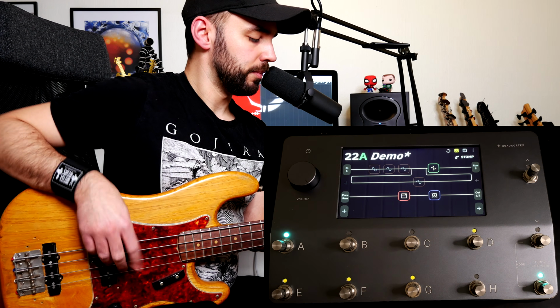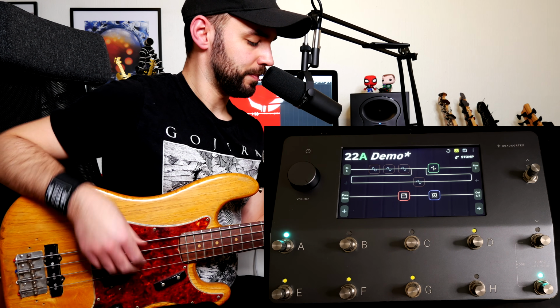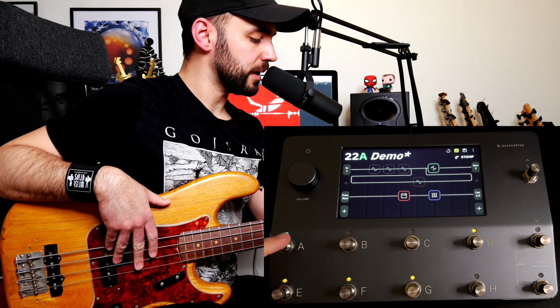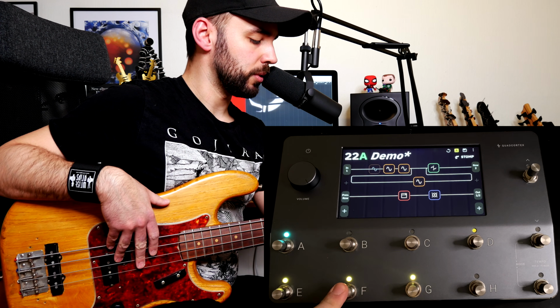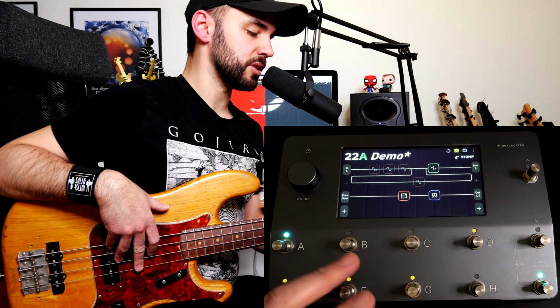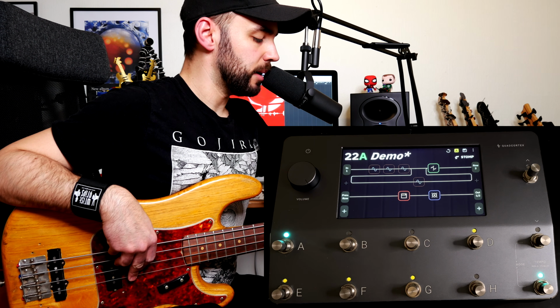Let's do the same with that one as well. So there we go. So right now I can bypass all of these fine pedals with these different foot switches, which is nice.